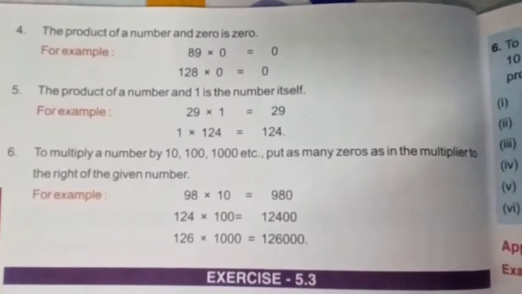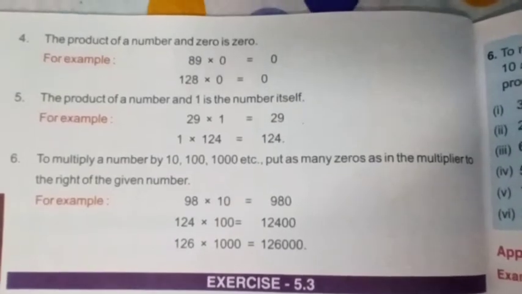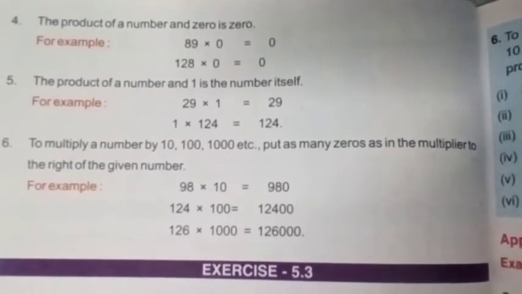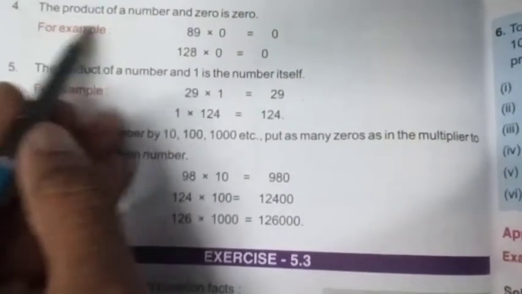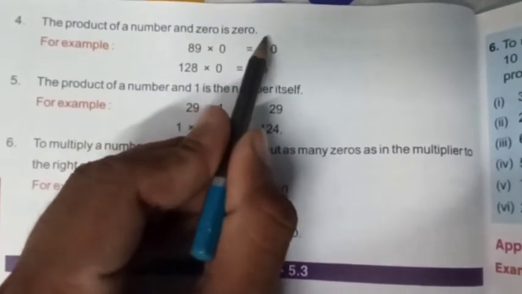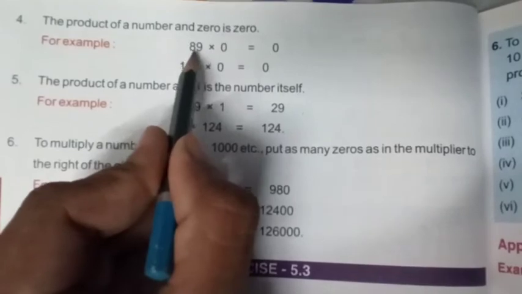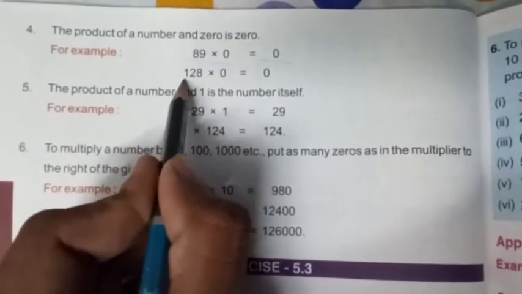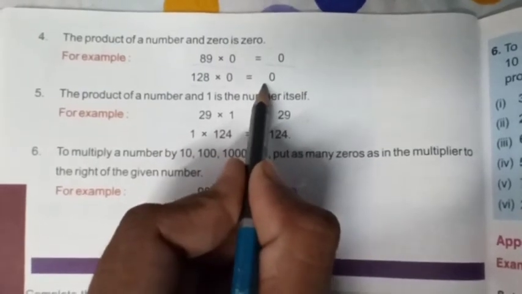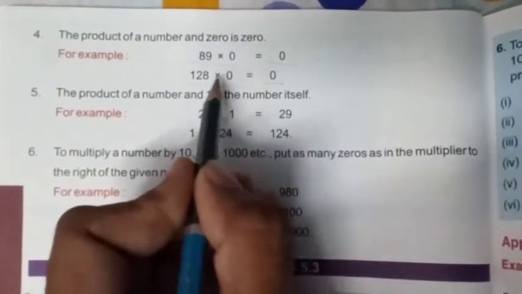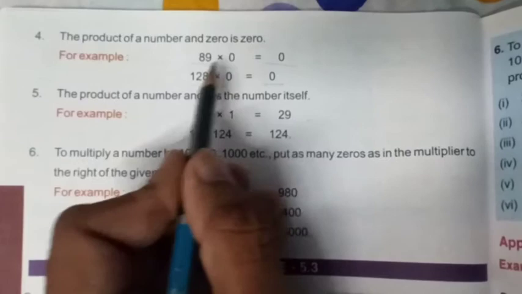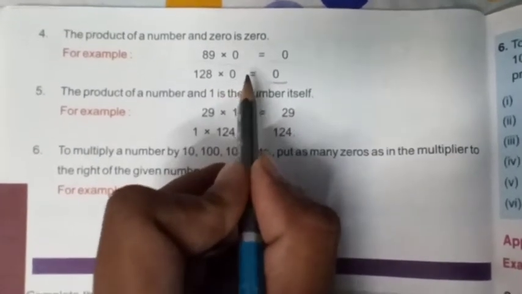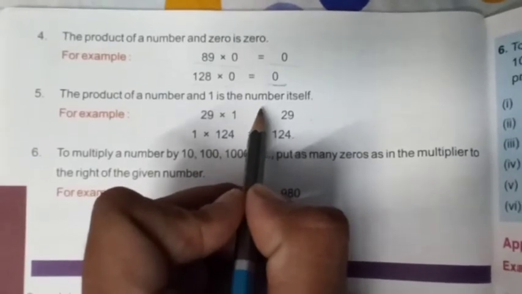Okay, the fourth property. The fourth property says whenever we multiply a number by 0, the result will always be 0. The product of a number and 0 is always 0. Here you can see the example, 89 into 0 is equal to 0, 128 multiplied by 0 is equal to 0. So whenever we multiply a number by 0, the result will always be 0. Okay, this is the fourth property.